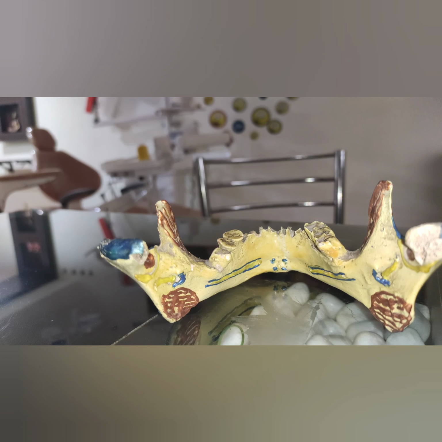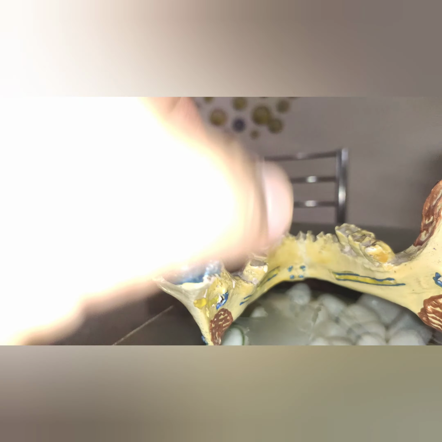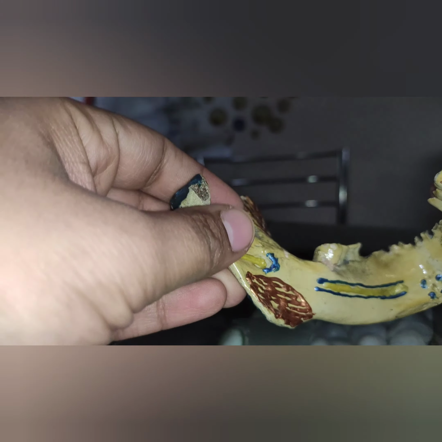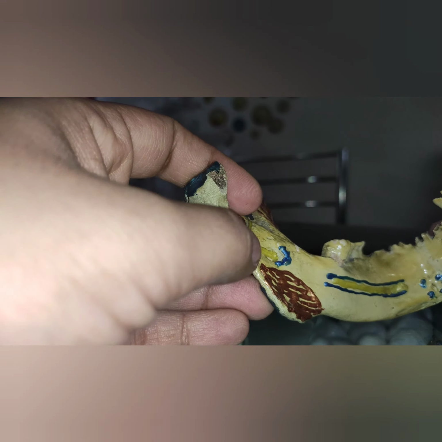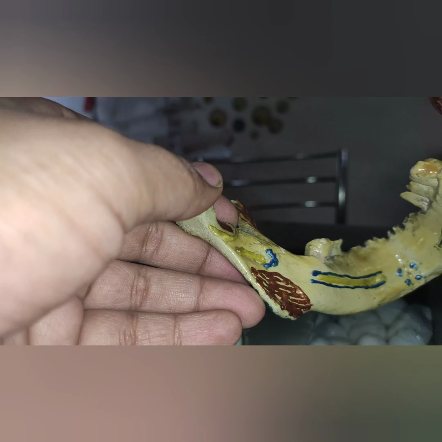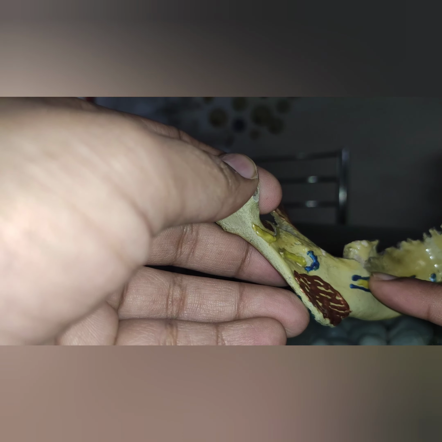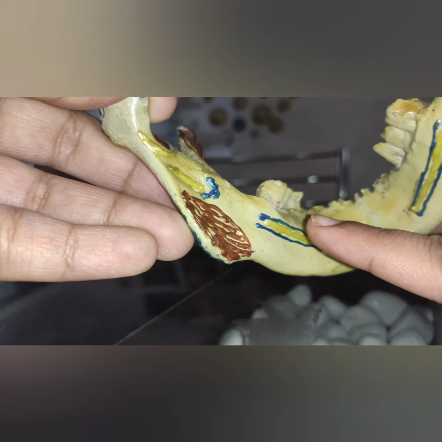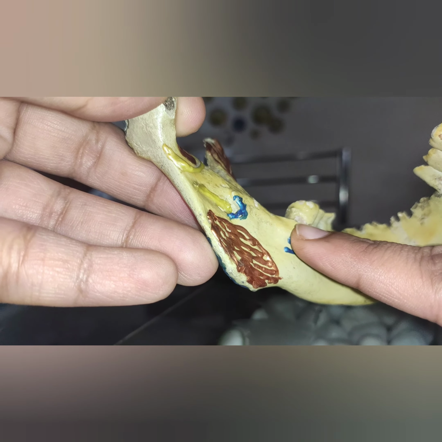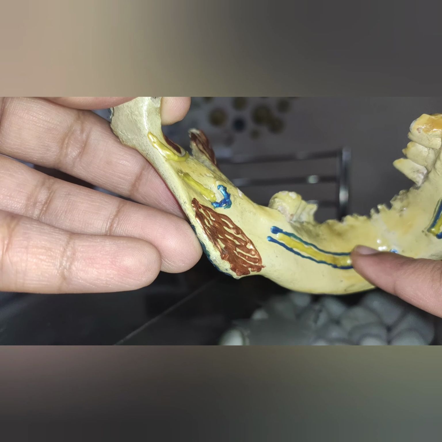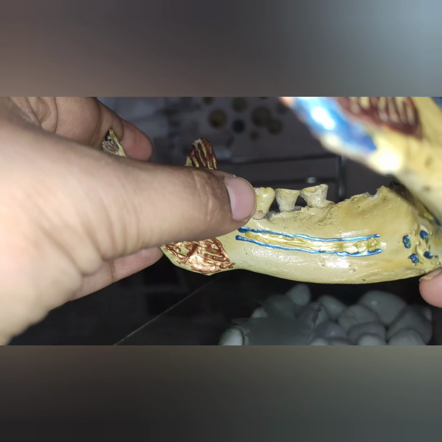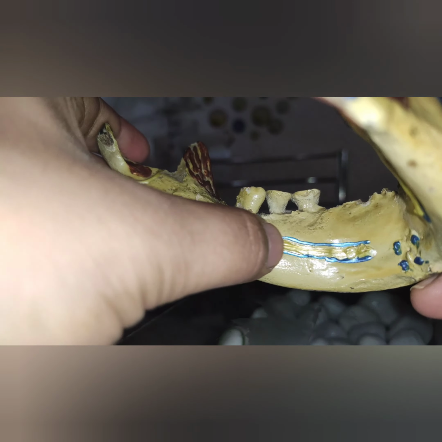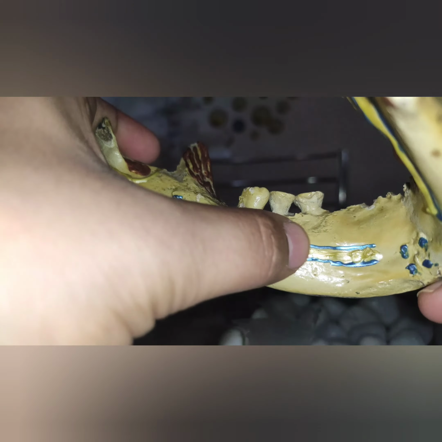Let us talk about the inner surface of the body of the mandible. Here you can see the mylohyoid line, a prominent ridge that runs obliquely downward and forward from below the third molar. It is present below the third molar, you can see, and it is written like this.